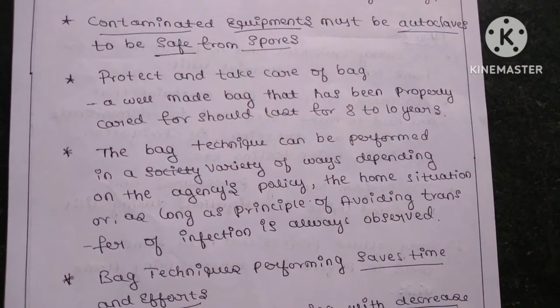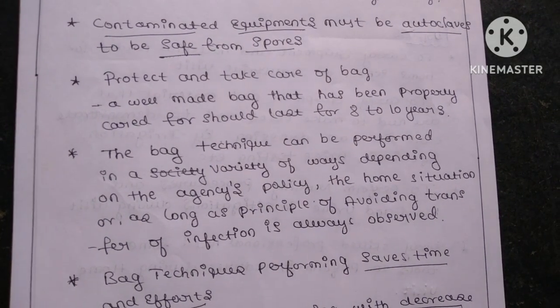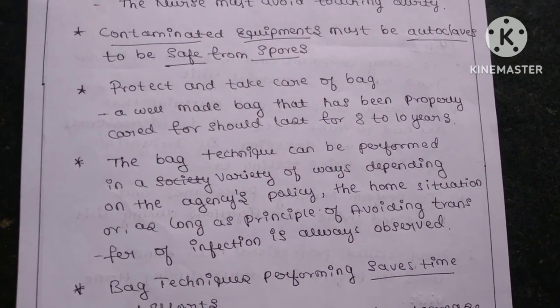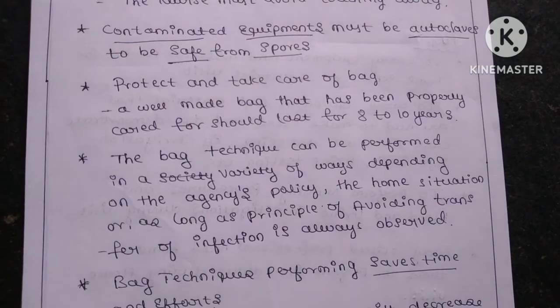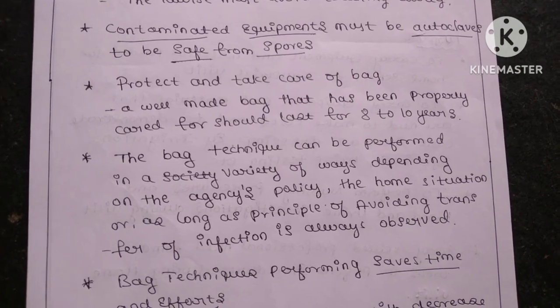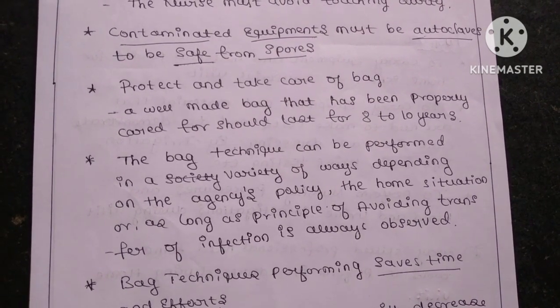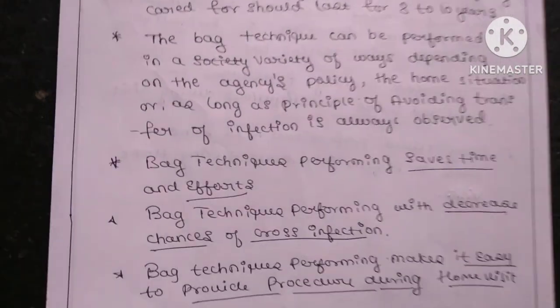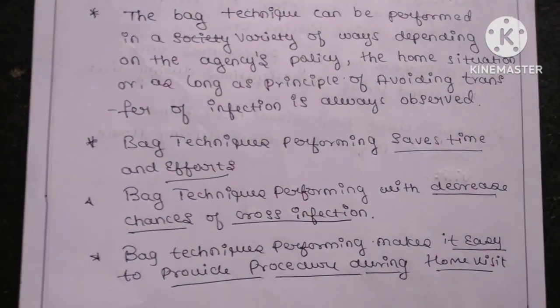The bag technique can be performed in a variety of ways depending on the agency policy and the home situation, as long as the principle of avoiding transfer of infection is always observed. The nurse should always observe this. Next, the bag technique saves time and effort while performing a procedure.